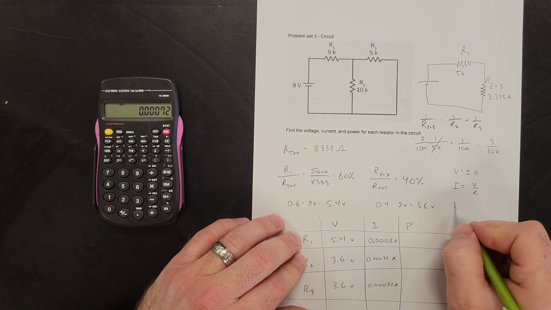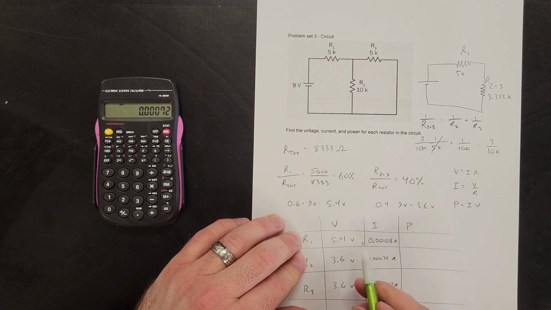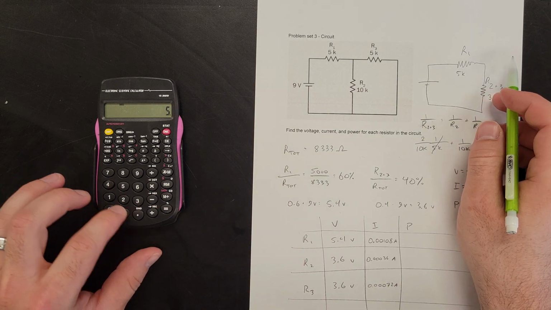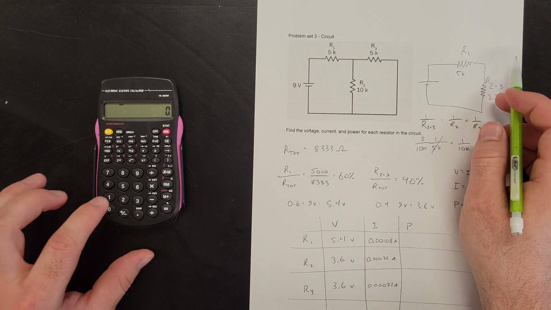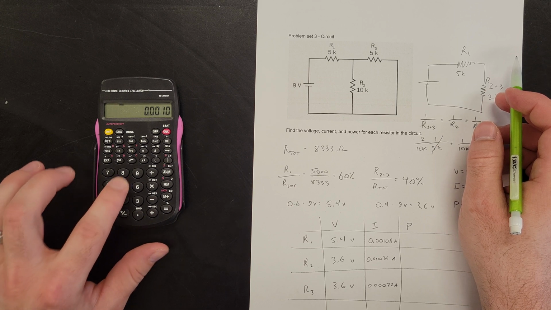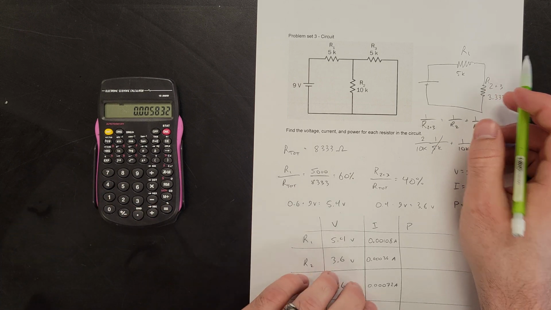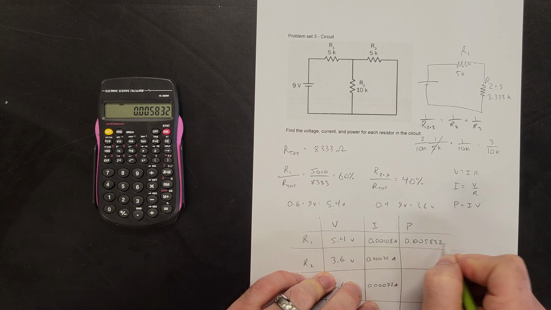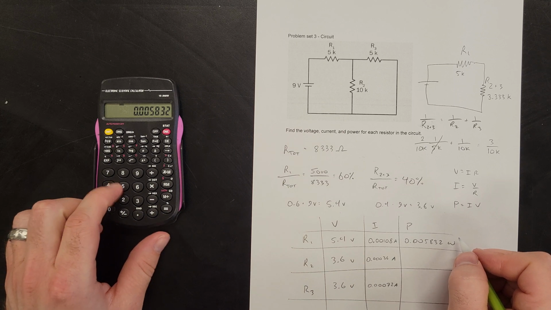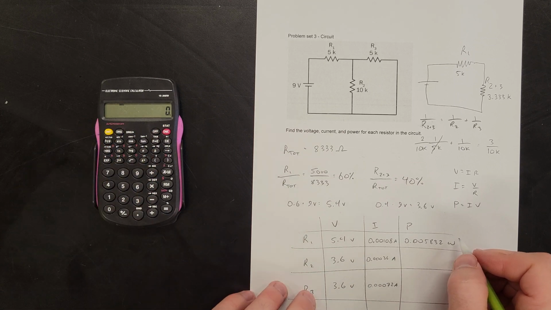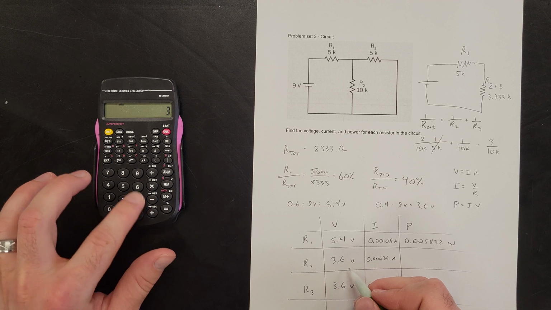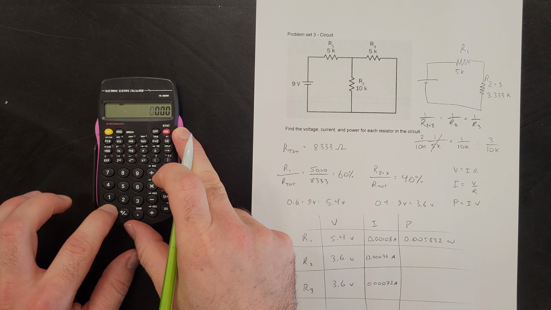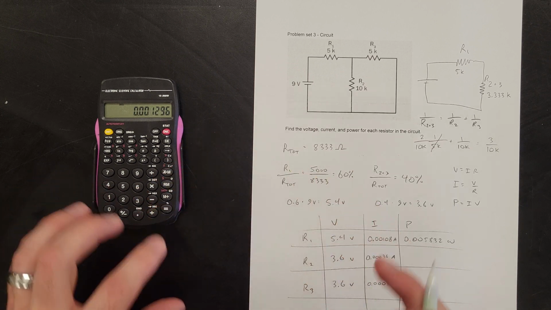All right, and power by Joule's law is current times voltage, so I'm just going to multiply those numbers across. 5.4 times 0.00108. That's 0.005832 watts. Okay. 3.6 times 0.00036.